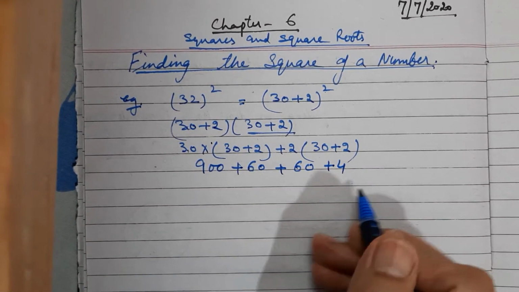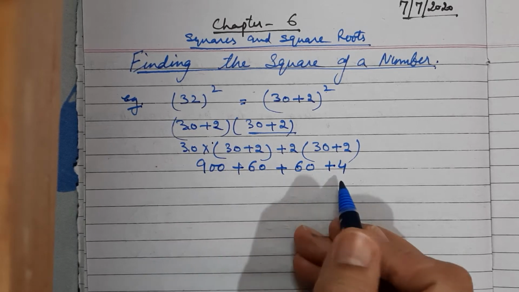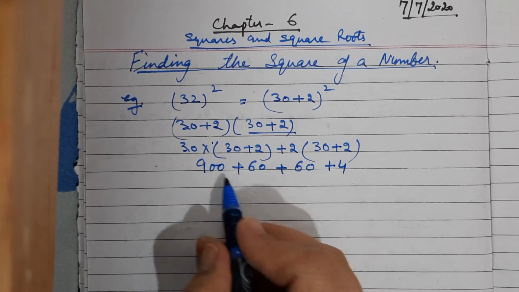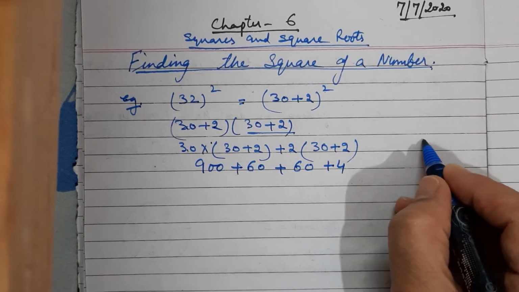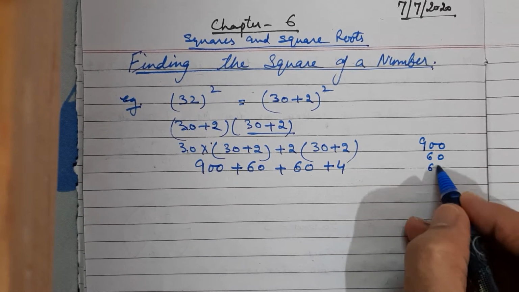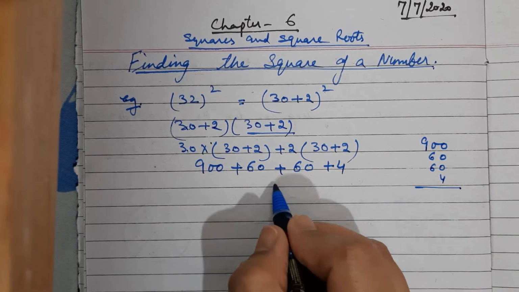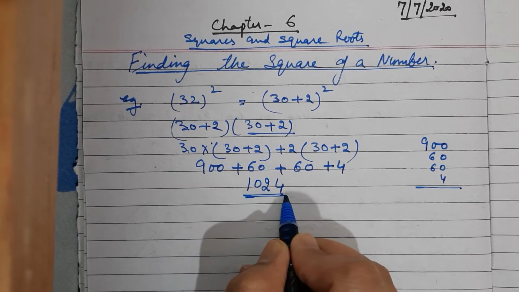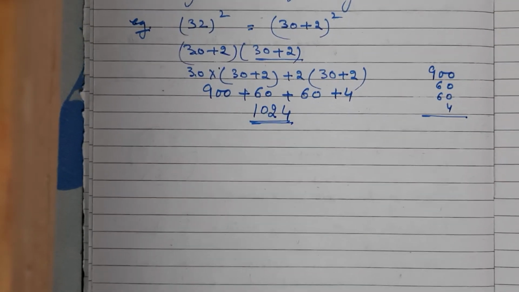Now we have to add all these numbers. Children, here multiplication is very easy as the numbers are rounding numbers and the second number is a very small number. So now we will add 900 plus 60 plus 60 plus 4. You can write it this way, or you can add it orally also. Whichever method you feel easy, you will do that. So it is 4, 2 and 10. This is the answer. Without actual multiplication, you have found the square of the number.